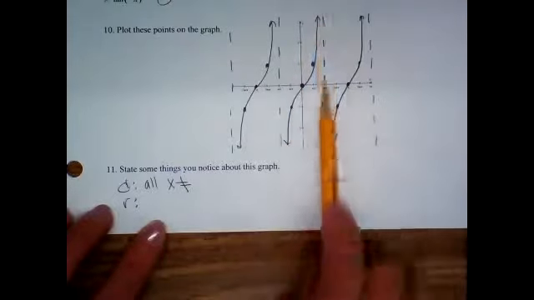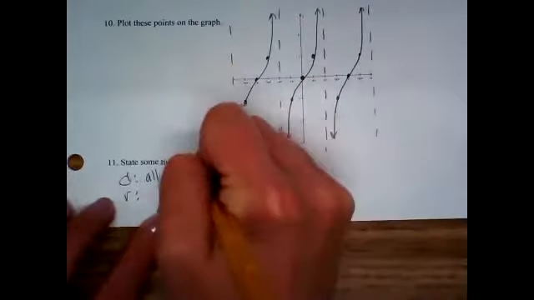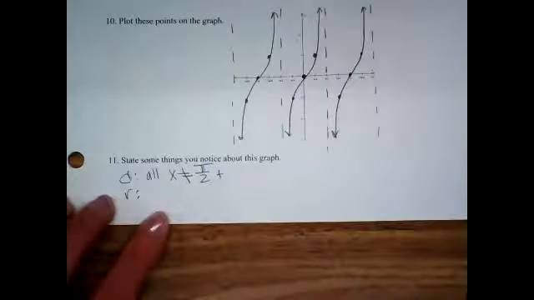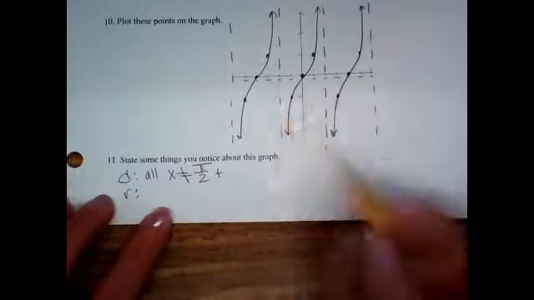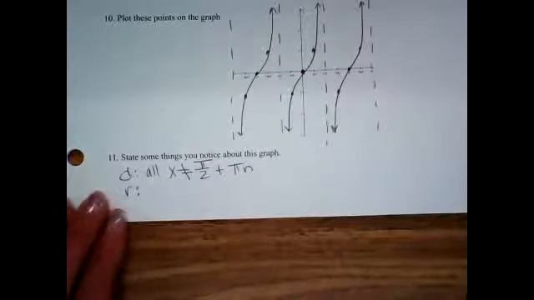So where's the first asymptote for this guy? Pi over 2 is the first one. And then it's plus however often they happen, and they are occurring every pi units. So plus pi n. The n takes care of infinity. Every pi, you get another one.